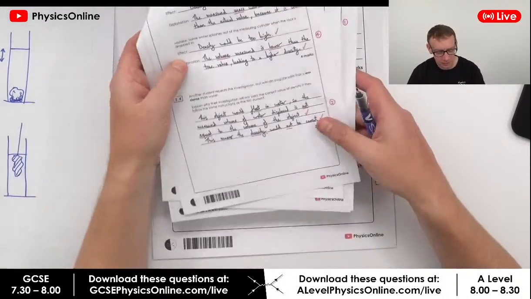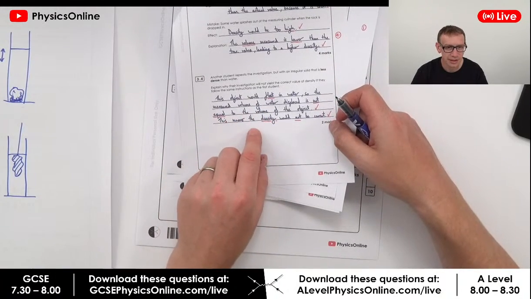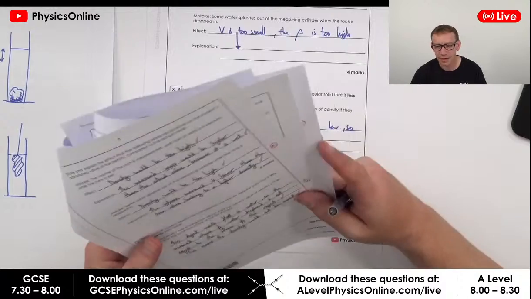So the object would float in the water. So the measured volume of water displaced is not equal to the volume of the object. This means the density would not be correct.